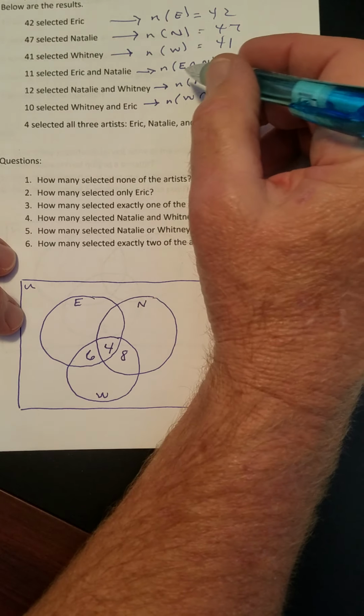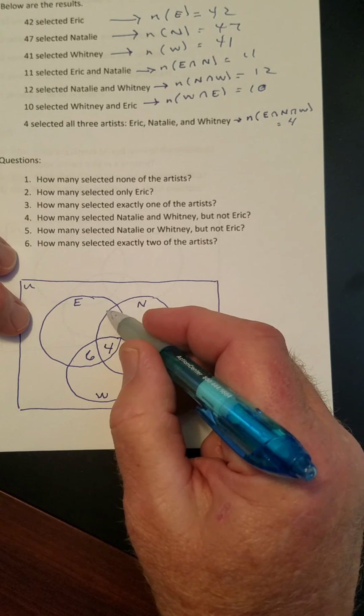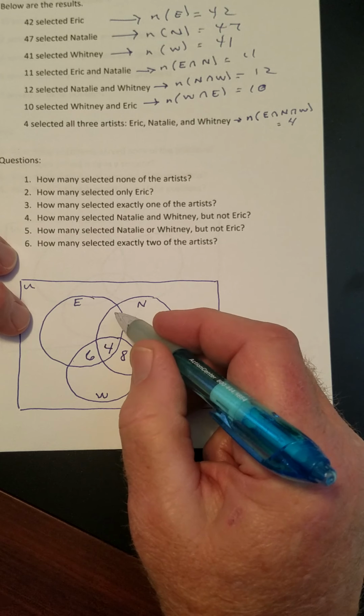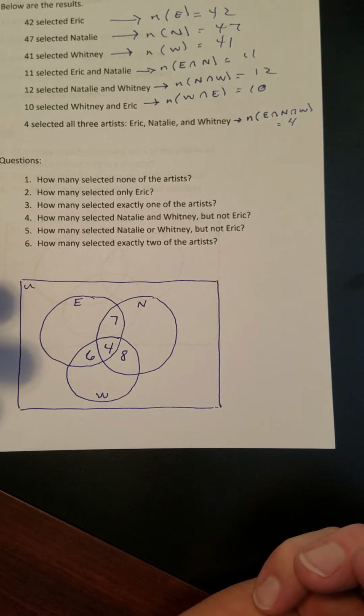The next one up says Eric and Natalie. That's this region right in here. That's a total of 11. I've already spoken for 4 of them. 11 minus the 4 gives me 7 right there.